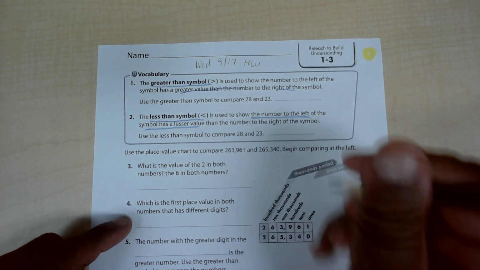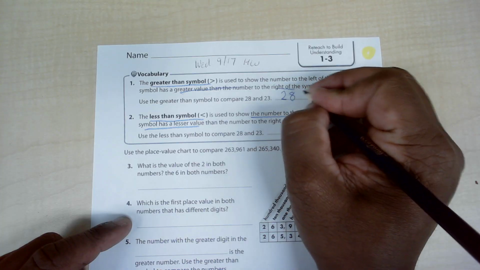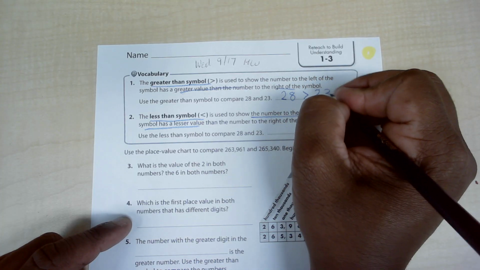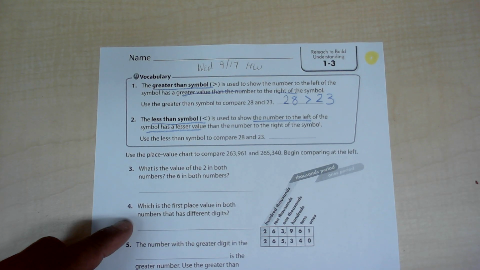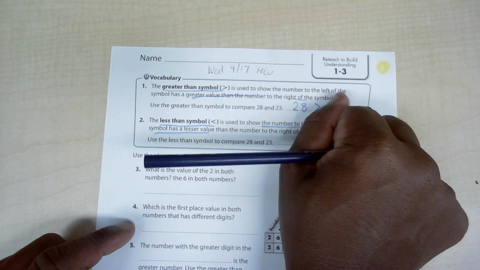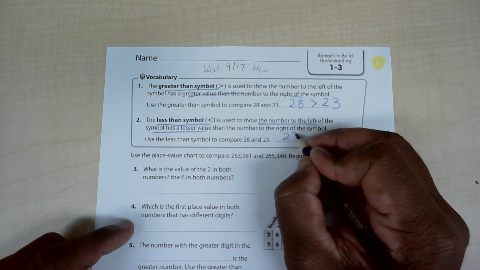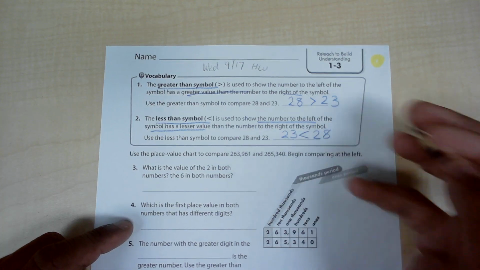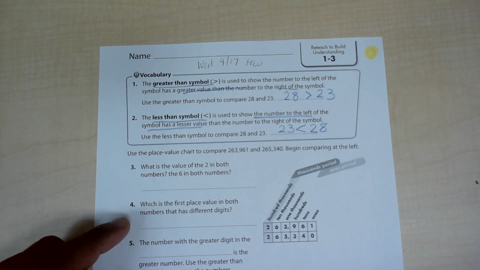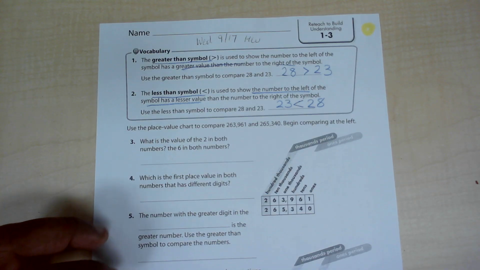all right, I would write 28 is greater than 23. So you can fill that in. And if I was to use the less than symbol, I would have to flip this to show that 23 is less than 28. So two ways to write a comparison. Now keep that in mind, because when you get to number 8, you're going to do the same thing with three numbers. You're going to compare two numbers at a time, and you want to have at least three comparisons, but we'll get back to that later.